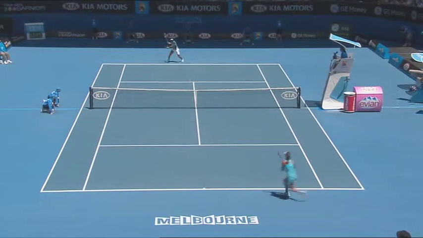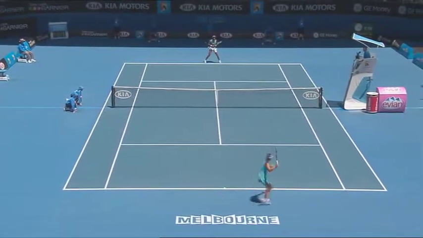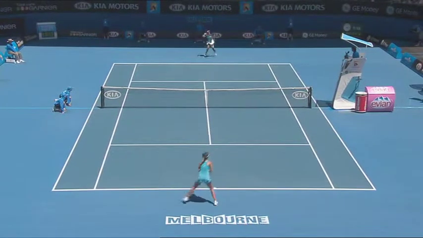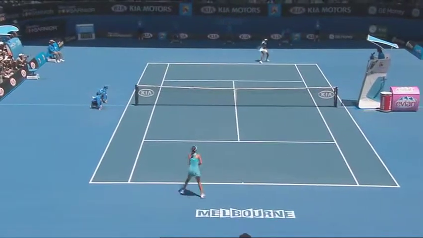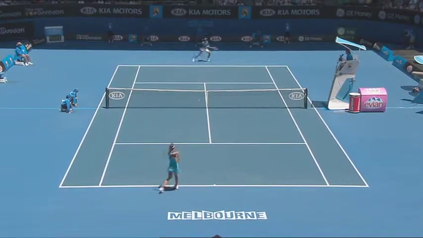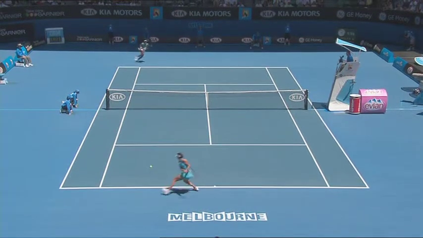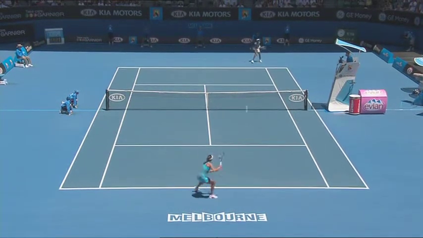Ana Ivanovic, known as one of the hardest hitters in the female game. Showing us here that percentages count. Good variety. The spin followed by the heavy topspin forehand. You always get the feeling she's waiting to unload. But once again, playing within herself, waiting for the right moment.